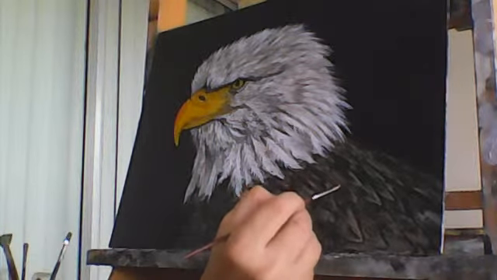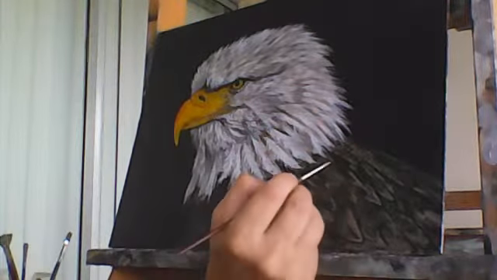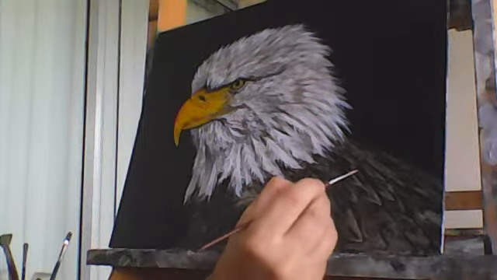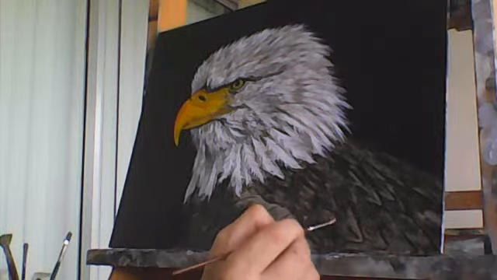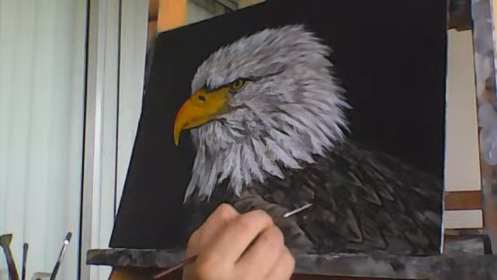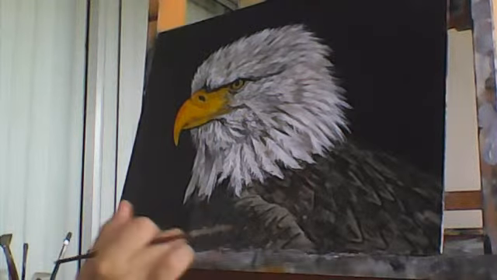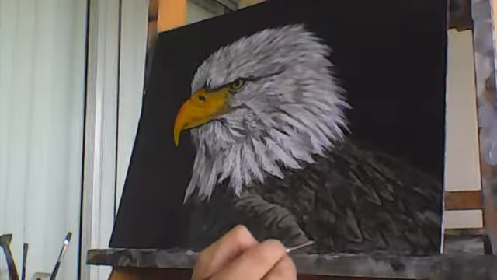Right the tip. It's hard to see. Just enough to give me something to go over later. Eventually it dries.